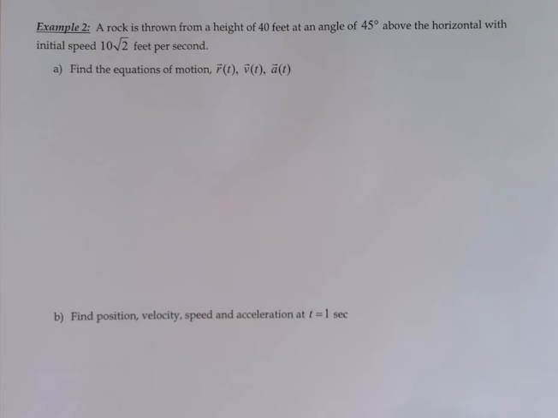This is section 11.7, part 2, and we're going to start looking at a few examples of projectile motion problems. So in example 2, we're told that a rock is thrown from a height of 40 feet at an angle of 45 degrees above the horizontal with initial speed 10 square root 2 feet per second.